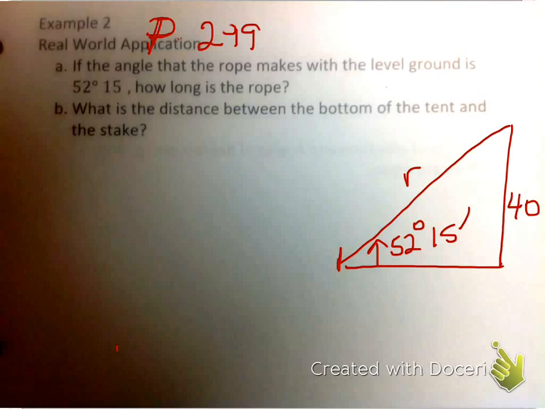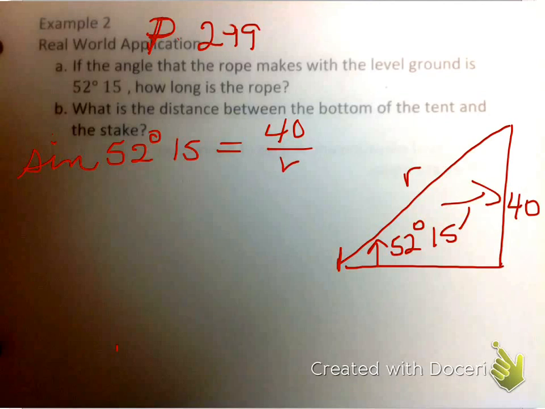We know opposite, and we're looking for hypotenuse. So opposite over hypotenuse, and that would be the sine function. So the sine of 52 degrees and 15 minutes is opposite over hypotenuse, 40 over r.